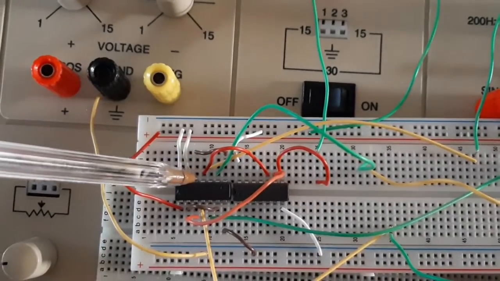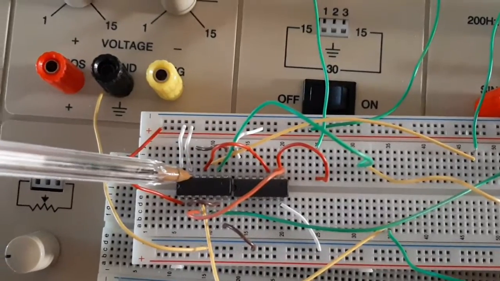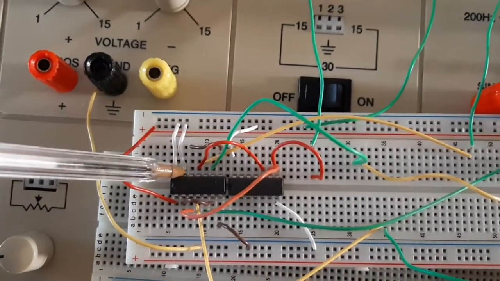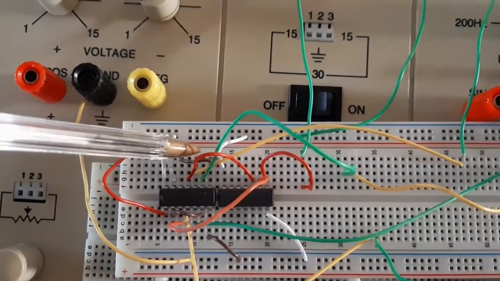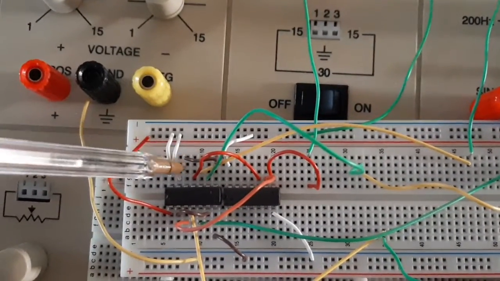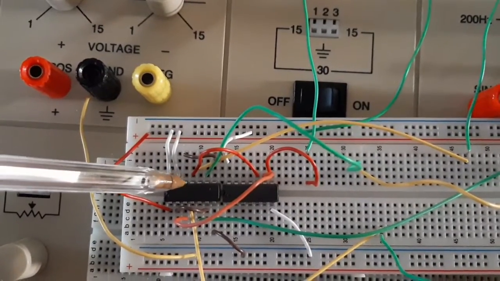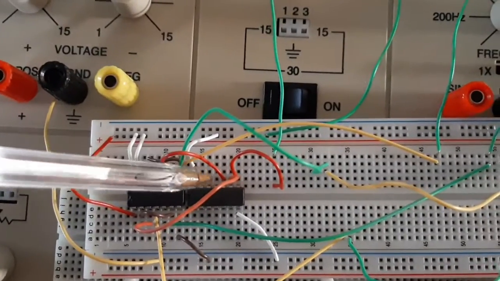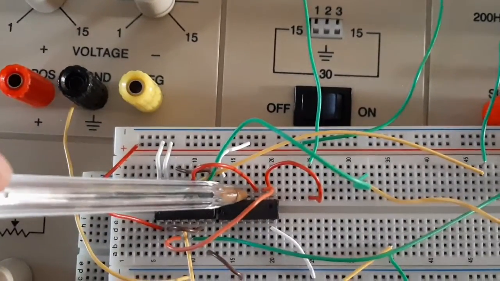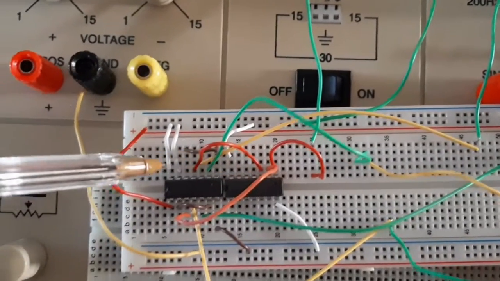So pin 13 is connected to the positive VCC. Pin 12 is connected to the output of pin 8, which is the output of that XOR gate. And the output of this XOR gate, which is pin 11, is connected to an AND gate, to pin number 10 of this AND gate, which is input A of the AND gate.